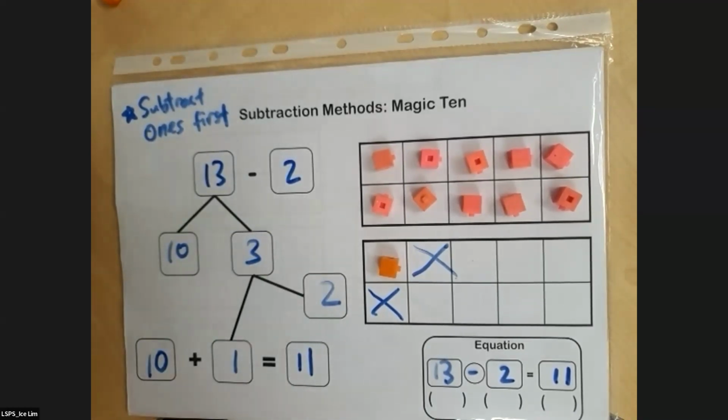Can, right? So I tell the 10, you wait first. Let me do something with the ones place. So from the ones, I take away 2 ones, I'm left with 1 one. Then I ask the 10, okay, 10, come back here, let's go back together. So we have 10 plus 1 equals to 11. So in the end, we have 13 minus 2 equals to 11. Can you understand? Okay, very good.